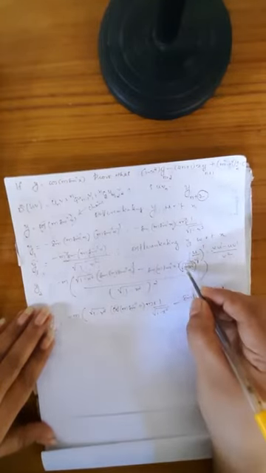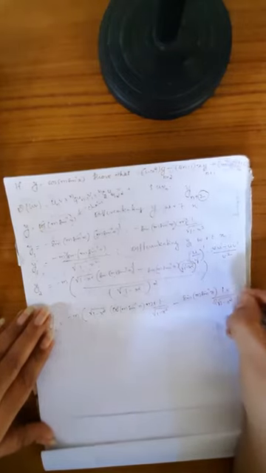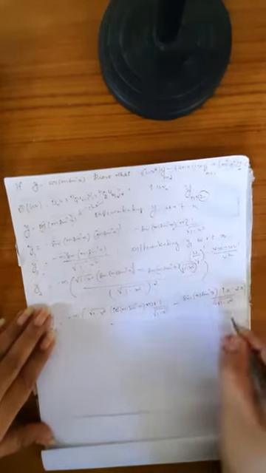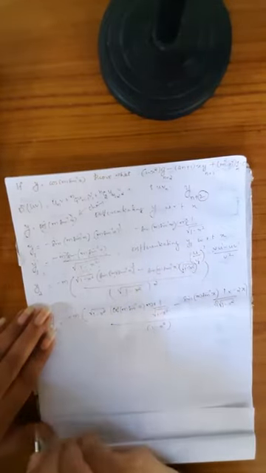The derivative of 1 is 0 and of x square is 2x, so we get minus 2x. The square and square root get cancelled, so the denominator becomes 1 minus x square.